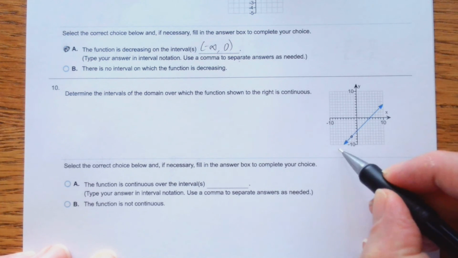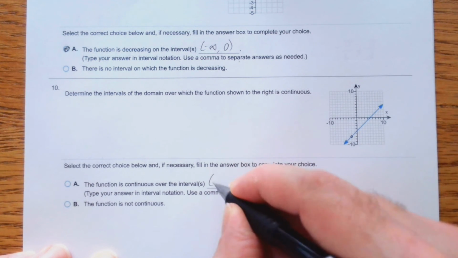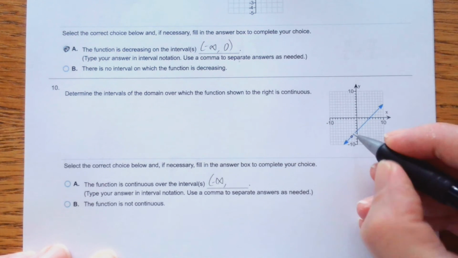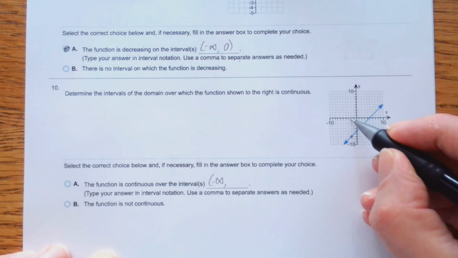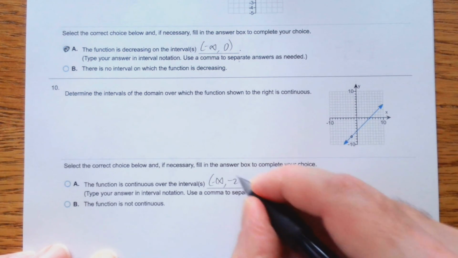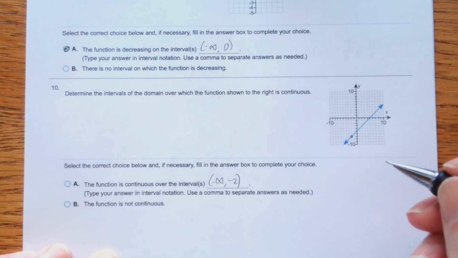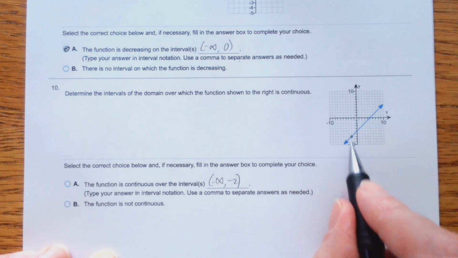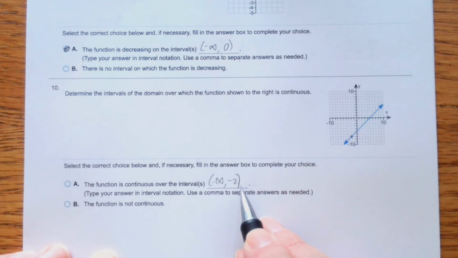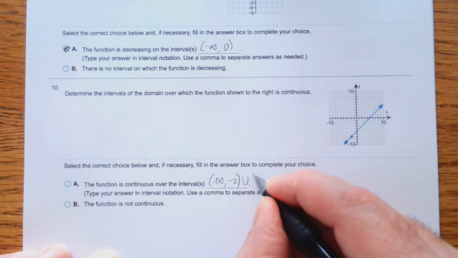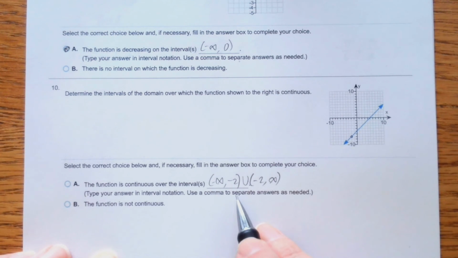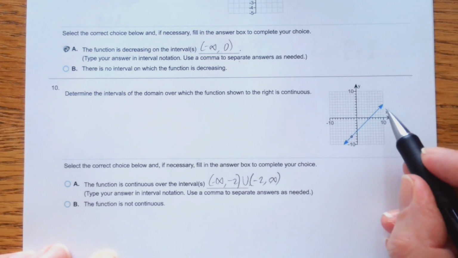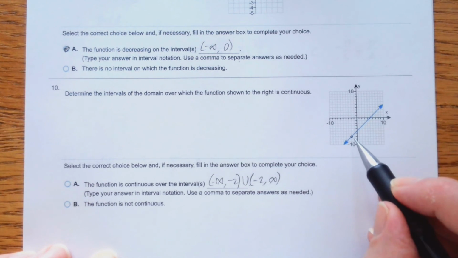So this goes forever left, so from negative infinity until we get to x equals, I believe that's negative 2. Notice at negative 2 there's no point, and so then we're going to union that with negative 2 to infinity.